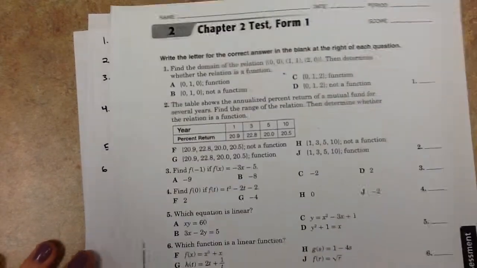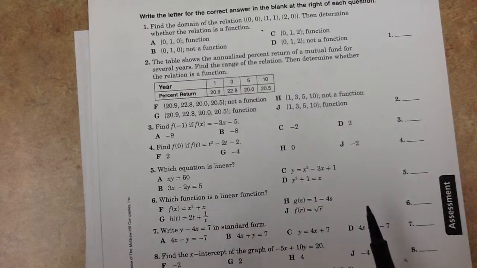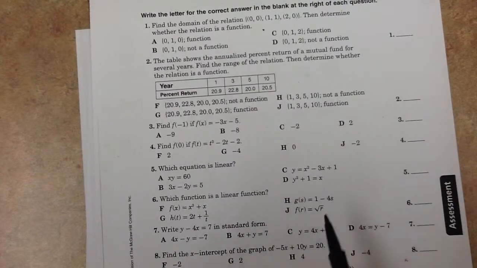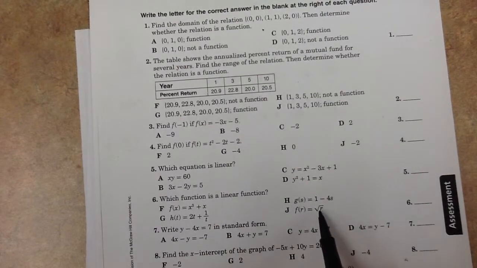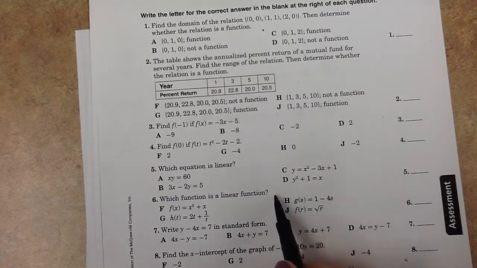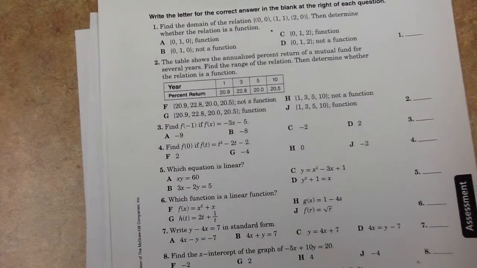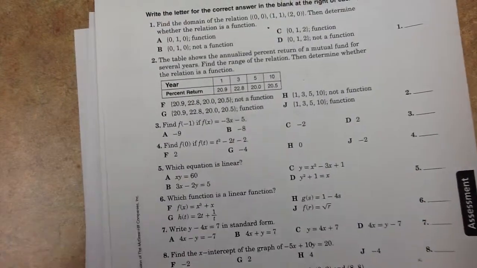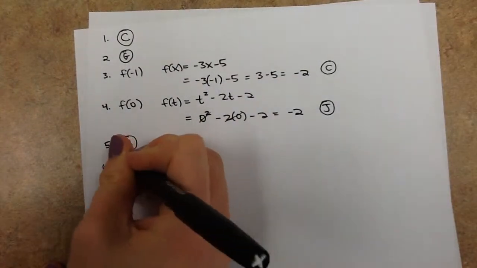Again, which is a linear function? So f is out because we've got an x cubed. This one seems okay. This one's not okay because we have 1 over t. We can't have variables in the denominator. And this one's not okay because we have a variable under the square root. So that leaves h. Even though it's in a different format from what you're used to, that one's still linear because it doesn't have square roots, variables in the denominator, or powers other than 1. So that one would be h.